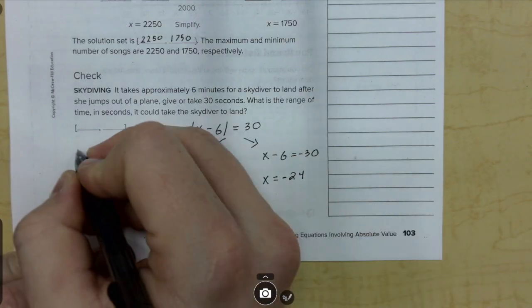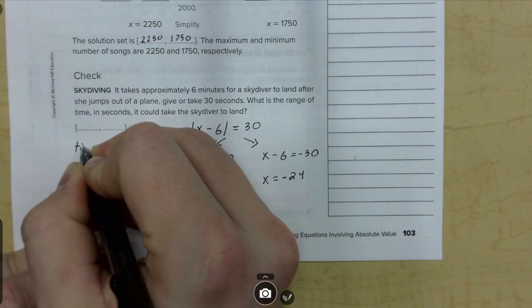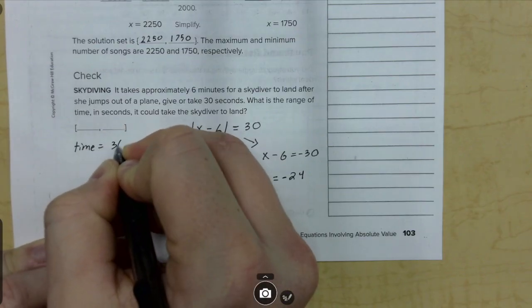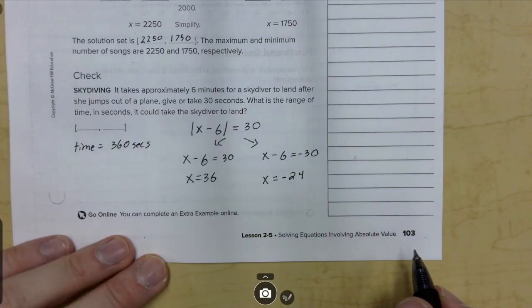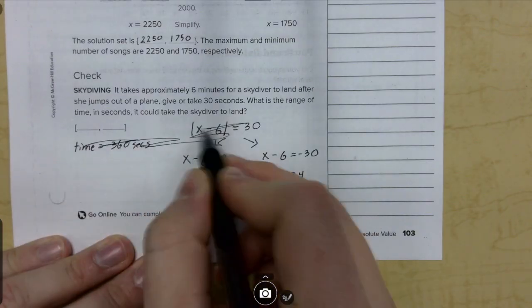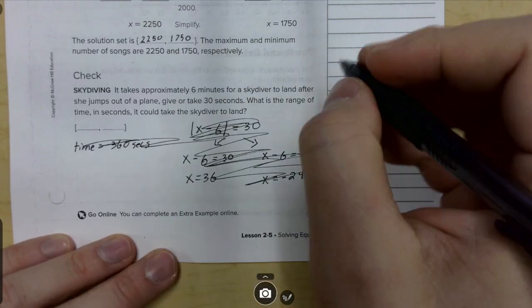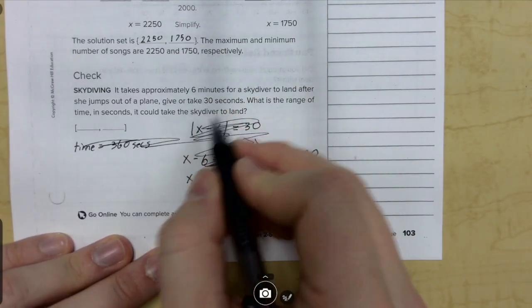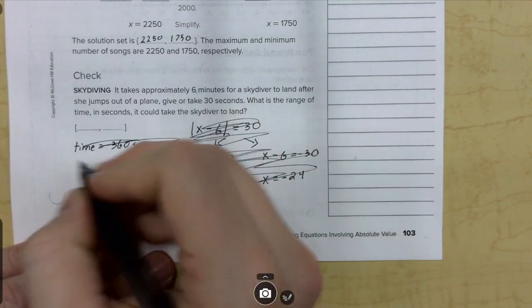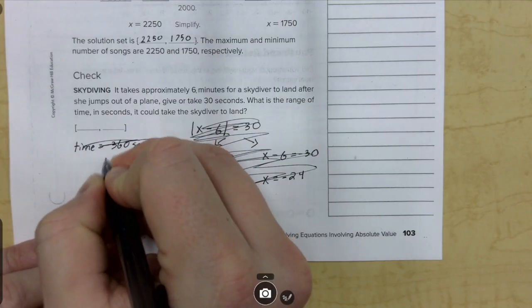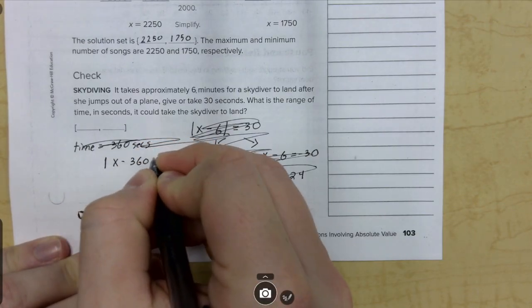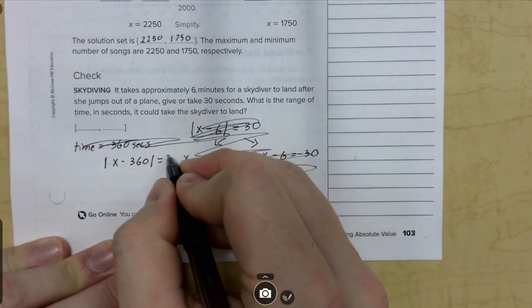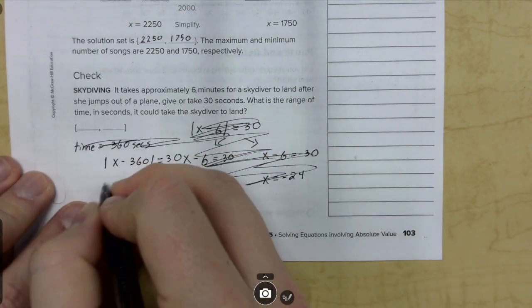So it could, oh no, we set that up wrong. Because it said it wants this in seconds, we need to translate this to seconds first. So our equation should be the absolute value of x minus 360 equals 30. There we go. Now this will work better.